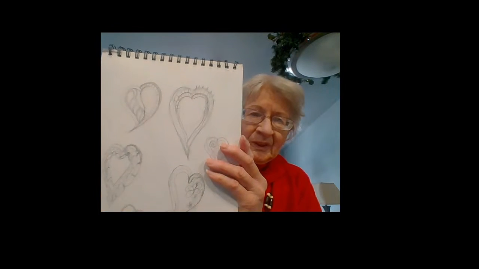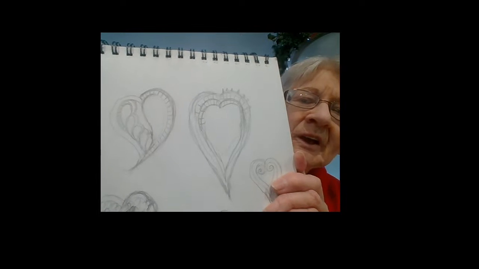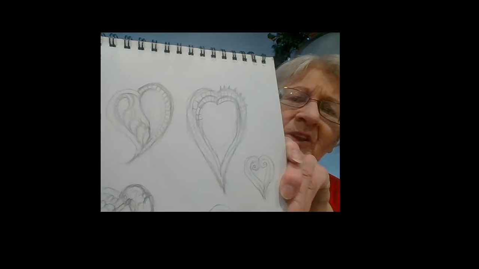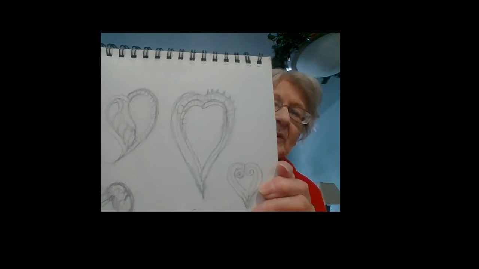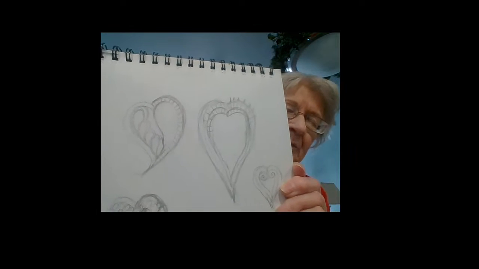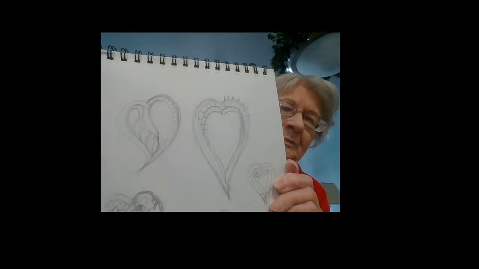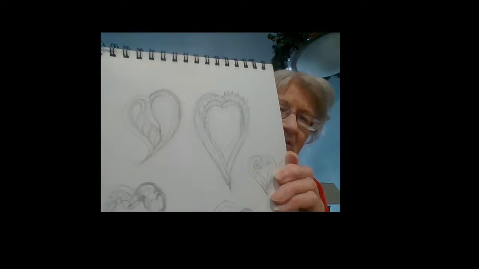Let's see. And another thing is, if I'm not using copy paper, a lot of times I'll just use a sketchbook. I have one here, and you can see, these I just did recently. When you're designing something like a heart, there's a lot of hearts out there. But I have looked at them, and I'll tend to go to Pinterest or just do a Google search and look at the images.